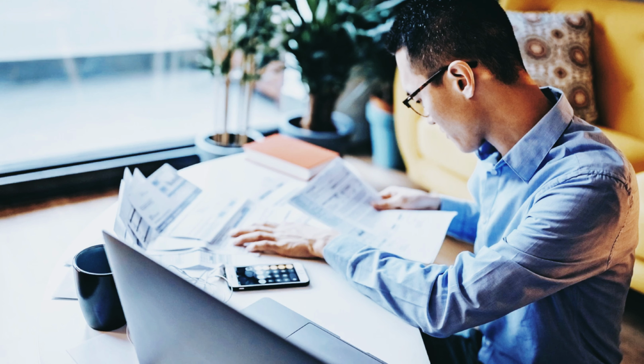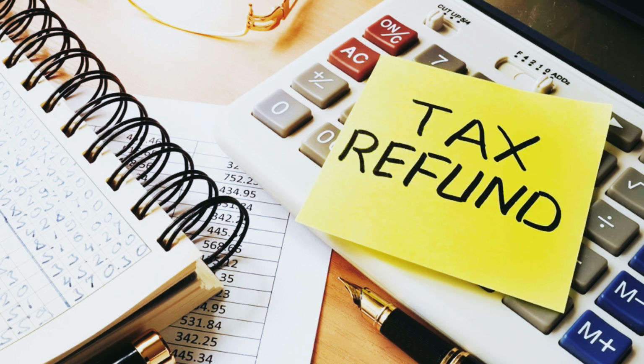Let's take a closer look at online versus tax pro filing options to help you determine which is best for you. Online software can be straightforward if your situation is pretty simple and you're planning to take the standard deduction. However, if your tax return is more complicated, like if you own a business or know that you need to itemize your deductions, it's worth it to hire a tax professional.